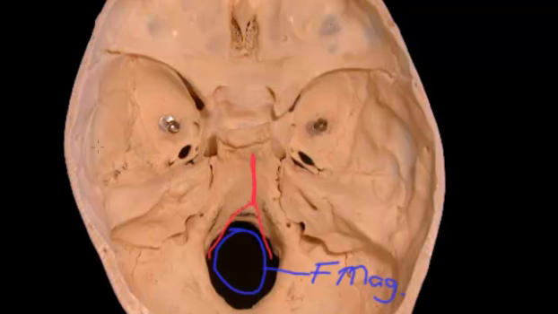And while we're talking of blood and the brain, we should also look at another foramen here, which is foramen lacerum.